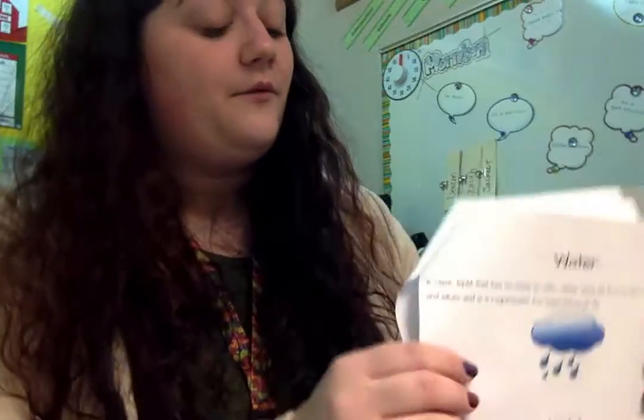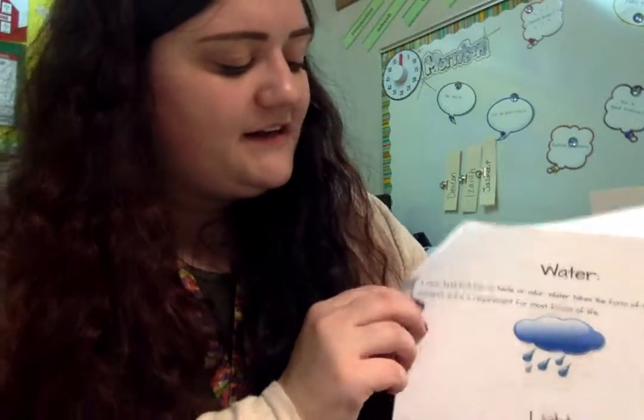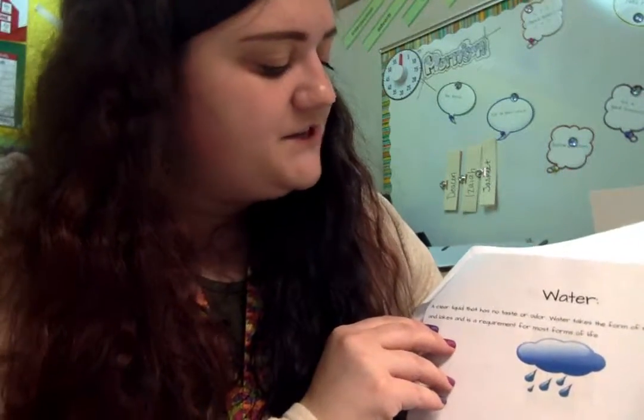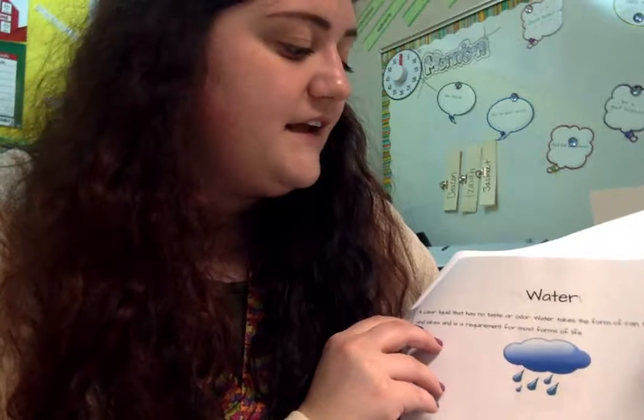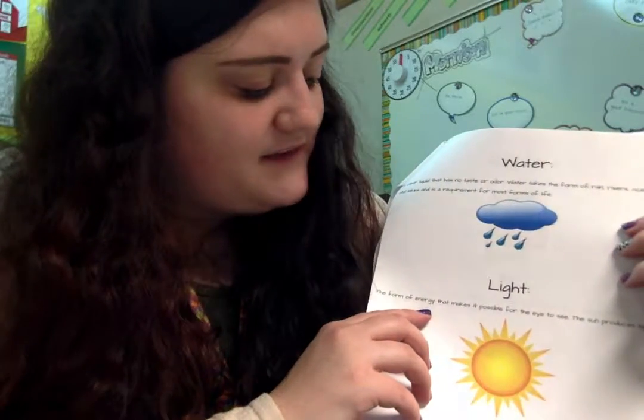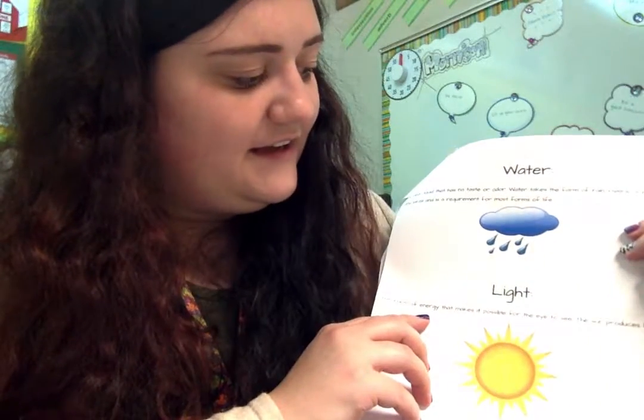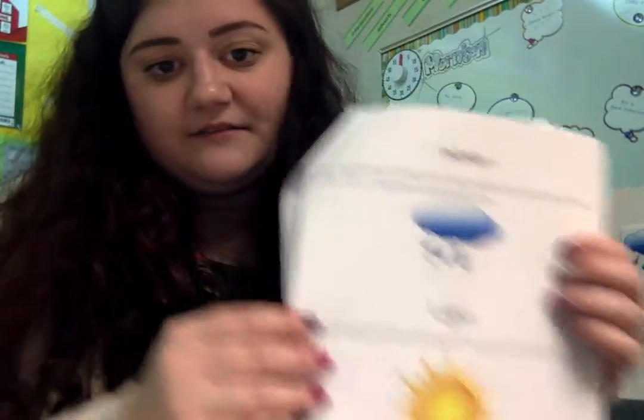The first need of a plant is water. What is water? Well, water is a clear liquid that has no taste or odor. Water takes the form of rain, rivers, oceans, and lakes, and is a requirement for most forms of life. The second need of a plant is light, which is the form of energy that makes it possible for the eye to see. The sun produces light.